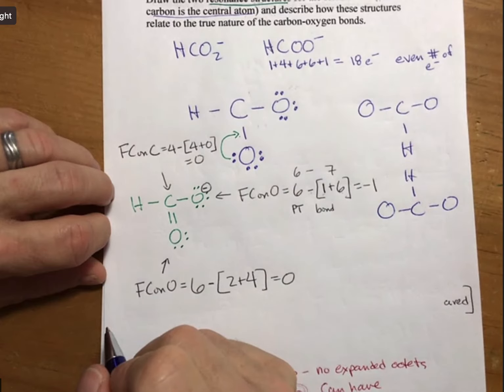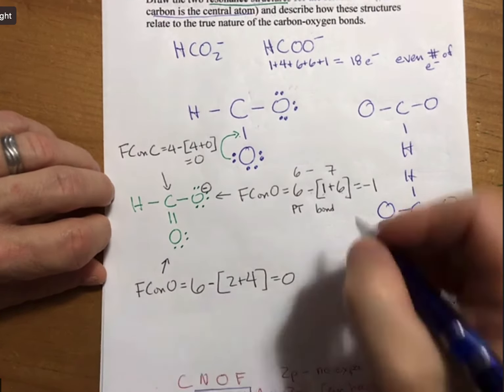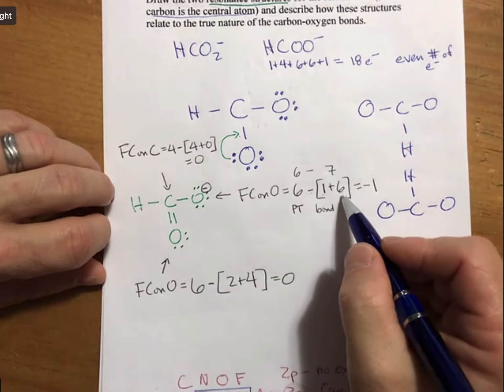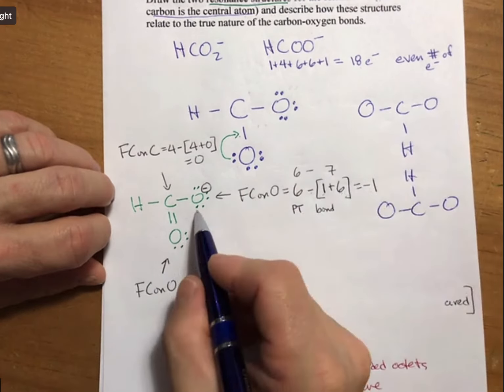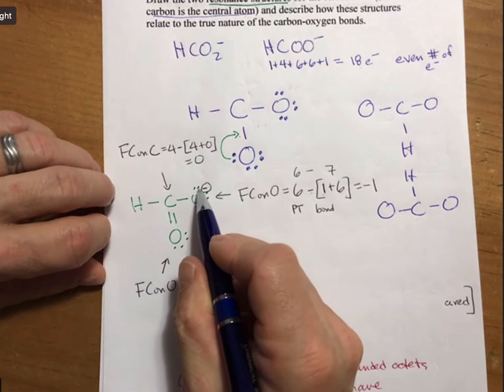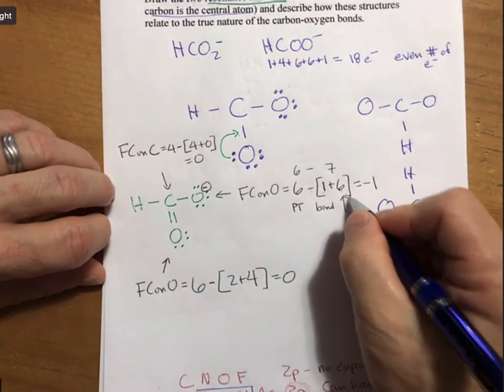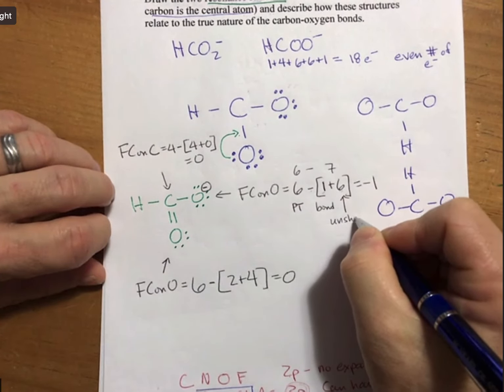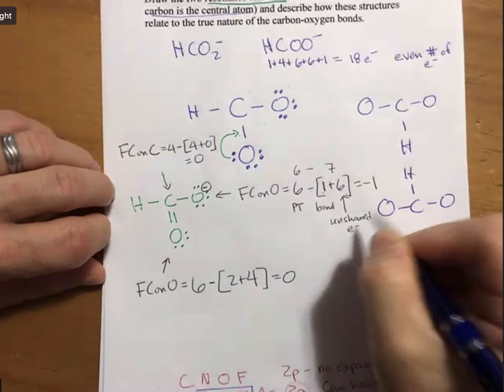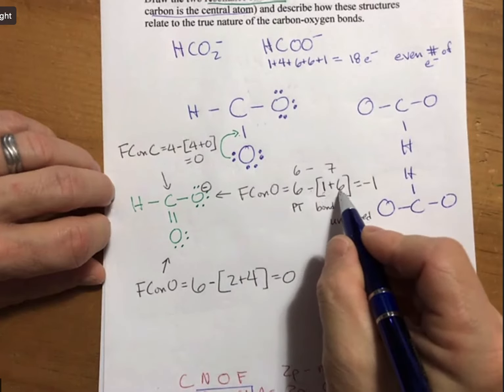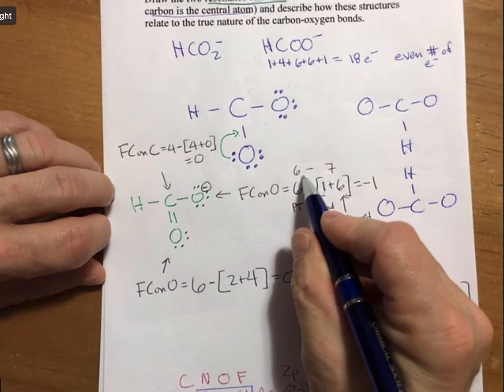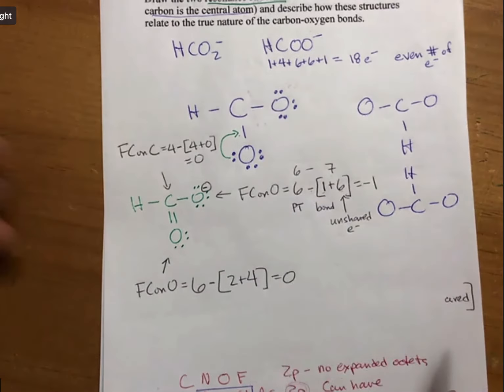Oh, okay. Cool. And then just to complete this, 6 is the number of unshared electrons: 1, 2, 3, 4, 5, 6. But yeah, so this means add these up, get 7, subtract them off of the 6. Cool.